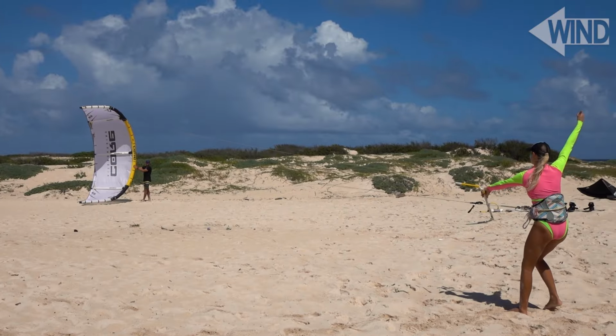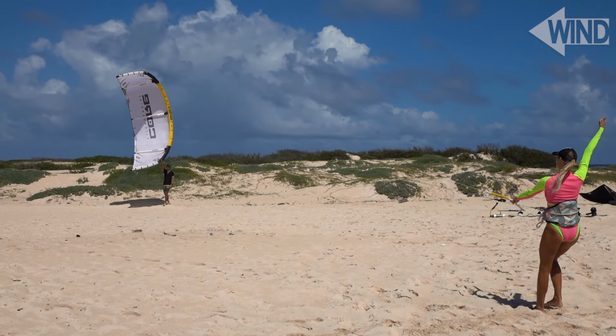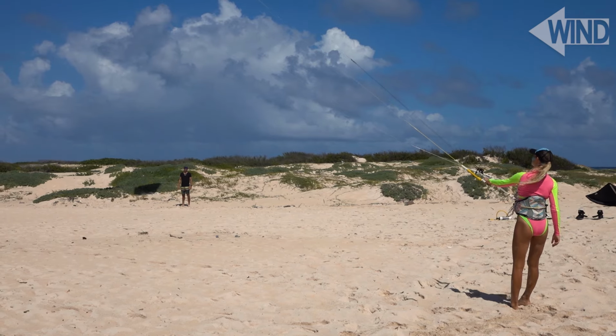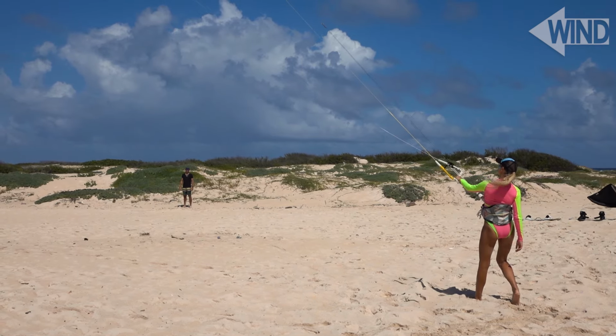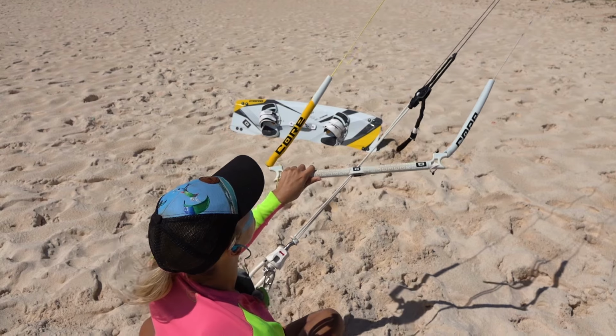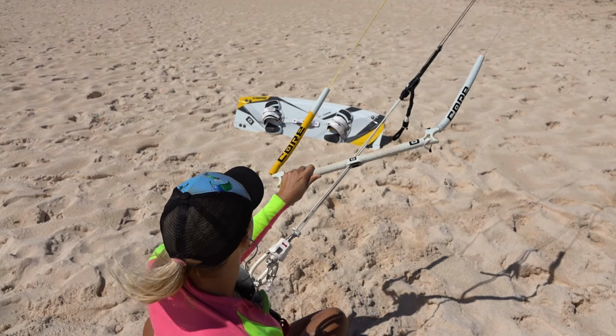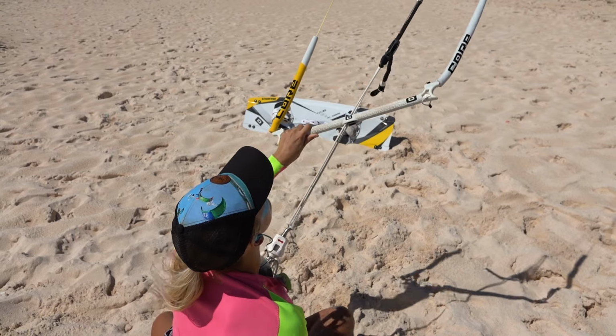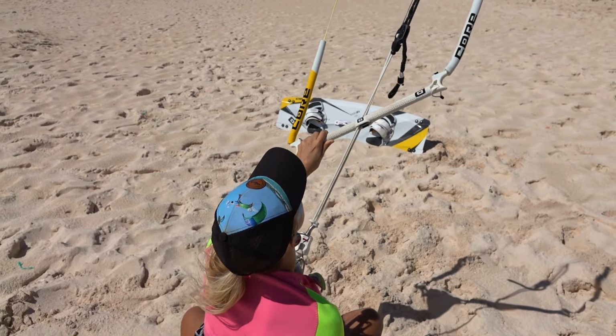A thumbs up indicates you are ready. A thumbs down means there's a problem and the launcher should store the kite back on the ground. You just need a little tension in the top steering line to raise the kite slowly. Your other hand should be ready to use the chicken loop eject if the kite does not climb slowly and under control.